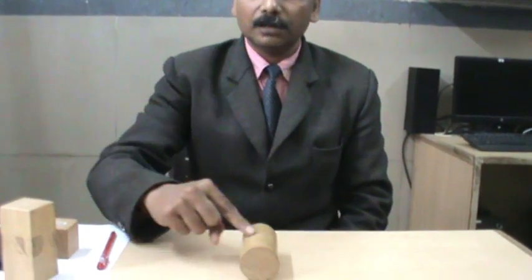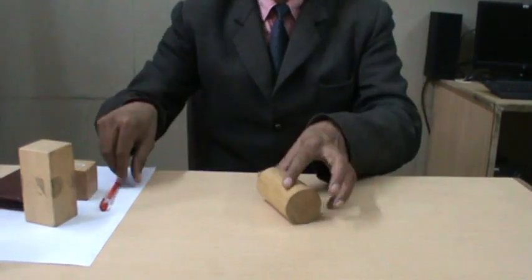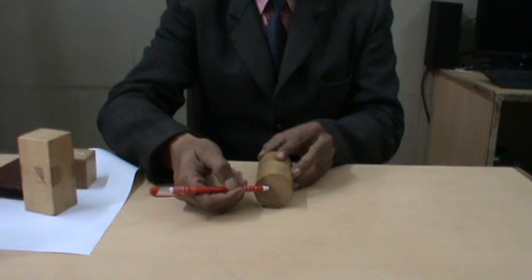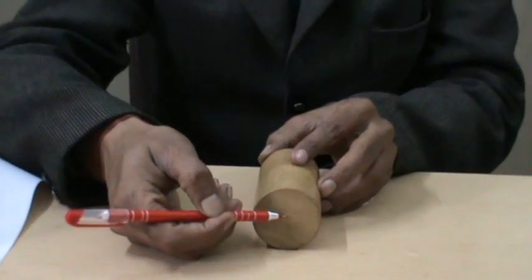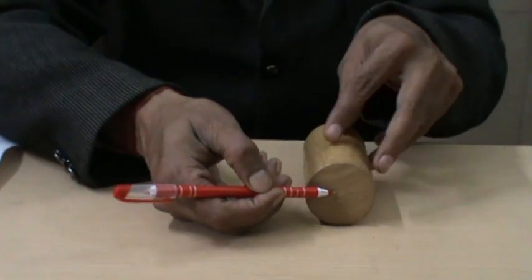Now just see this cylinder. I have kept it in this way. Now I am displacing it either here or here. There is no change in its energy. Its total mass can be assumed to be concentrated over here. This is the position. Now if I displace it, the position of the mass is at this place.